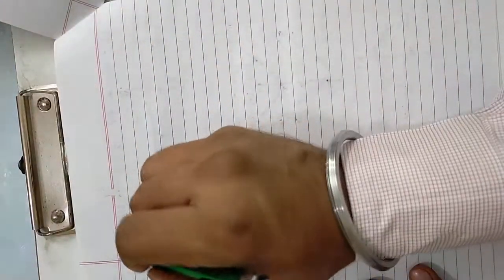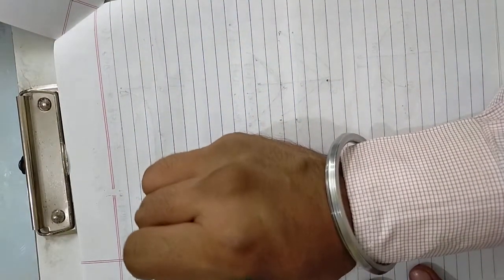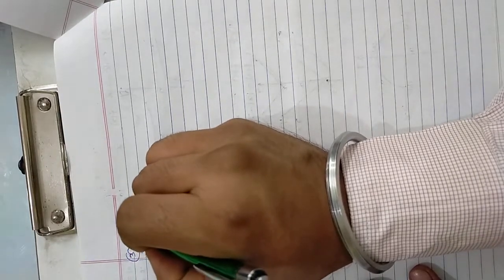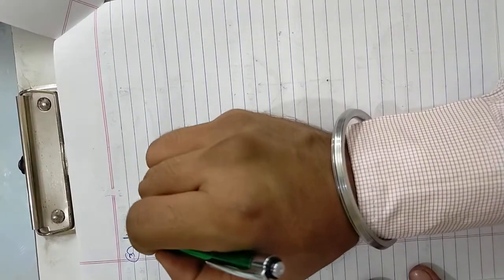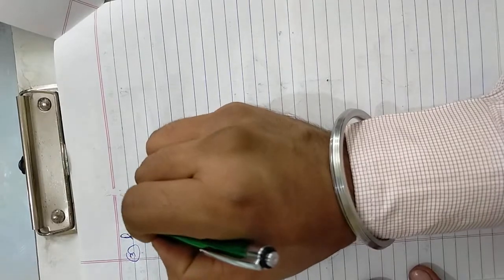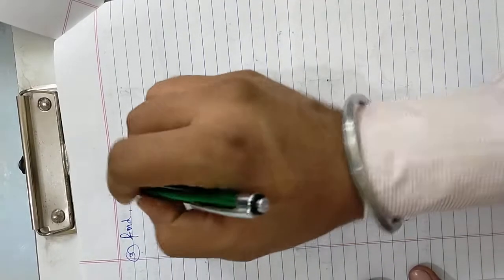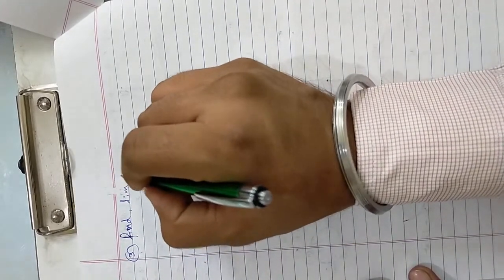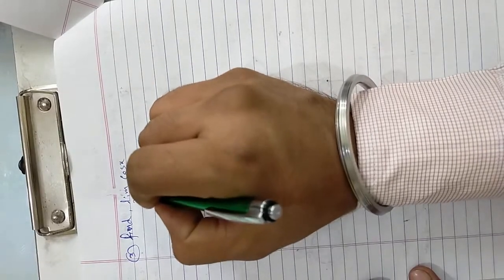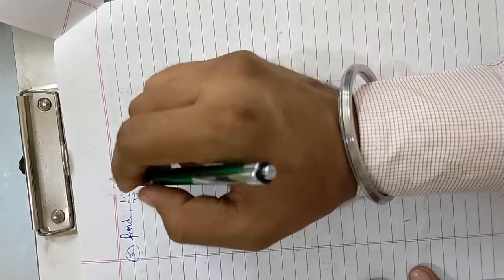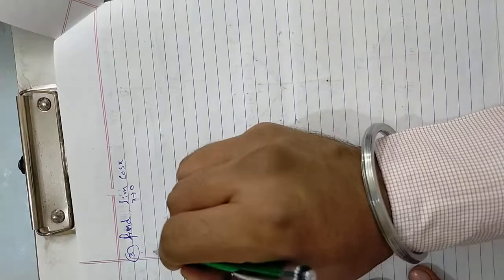Similarly, I am giving some homework to you. Find the limit of cos x when x tends to 0 by the squeeze theorem.